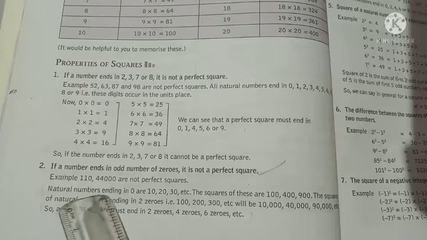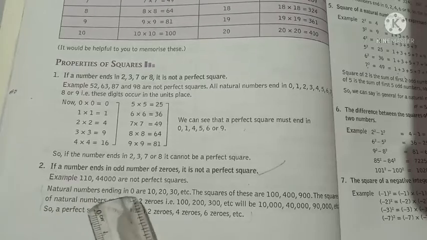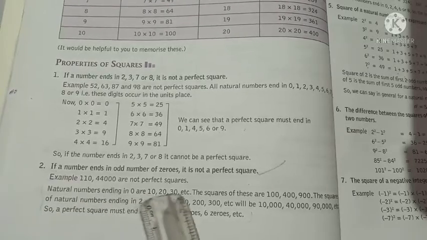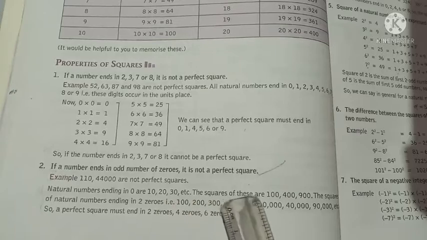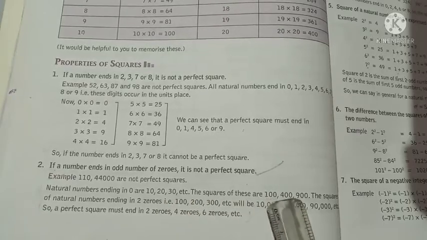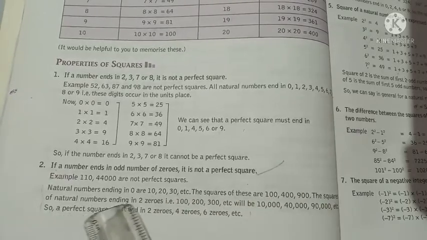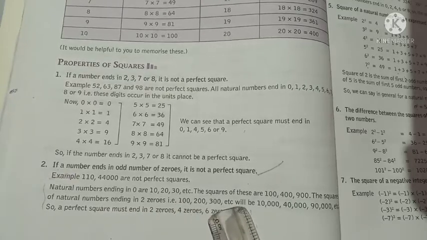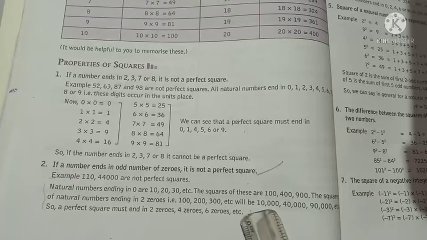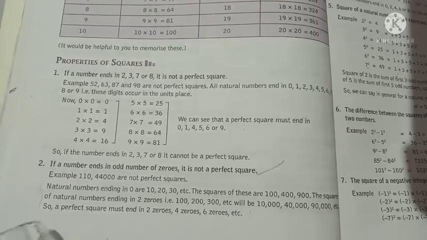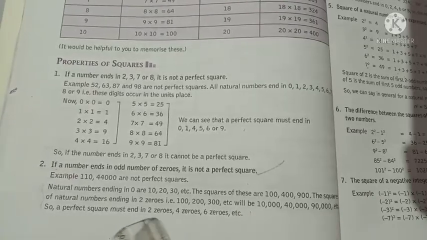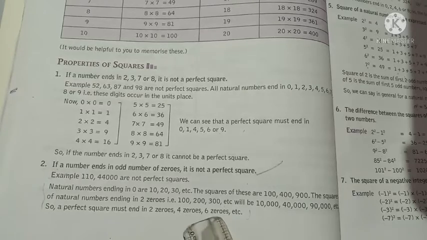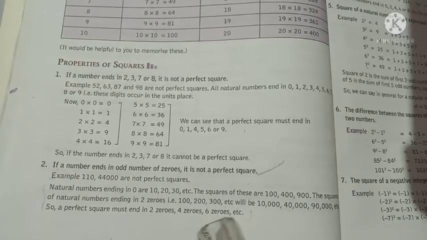Natural numbers ending in 0 are 10, 20, 30, etc. The squares of these are 100, 400, 900. The squares of natural numbers ending in 00, that is 100, 200, 300, etc., will be 10,000, 40,000, 90,000, etc. So a perfect square must end with 2 zeros, 4 zeros, 6 zeros, 8 zeros, like this.